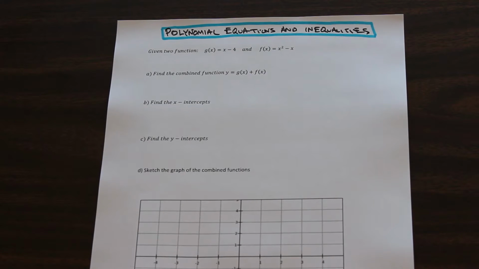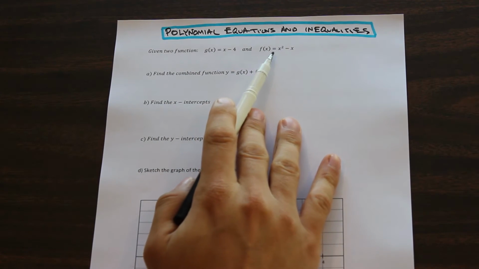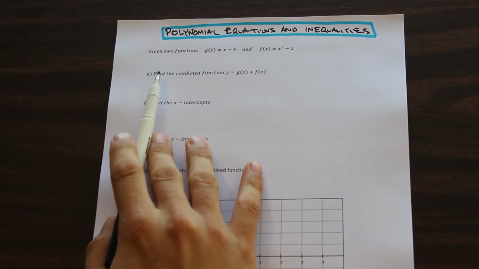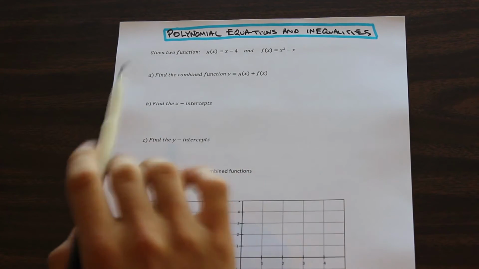So with that being said, let's take a look at the question and do it step by step. We have: find the combined function, and we're given two functions. g of x is equal to x minus 4, and f of x is equal to x squared minus x. The question asks us in A to find the combined function y equals g of x plus f of x.